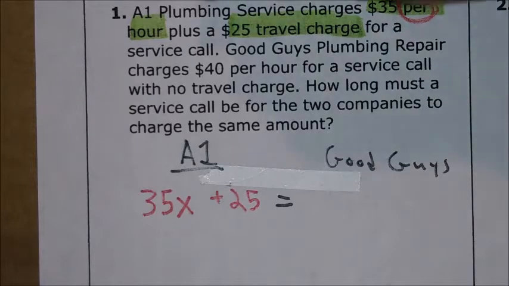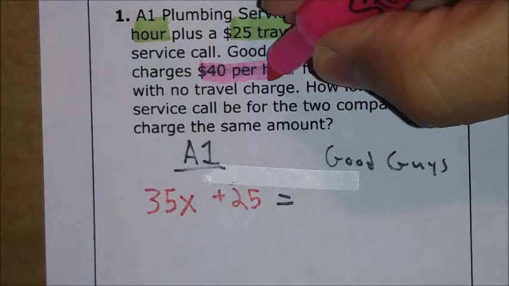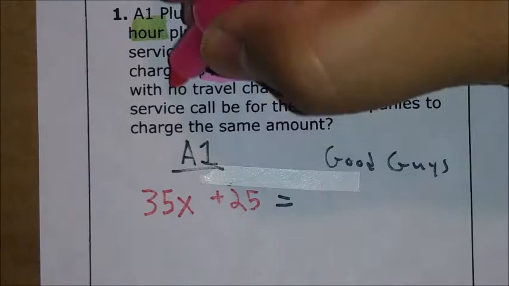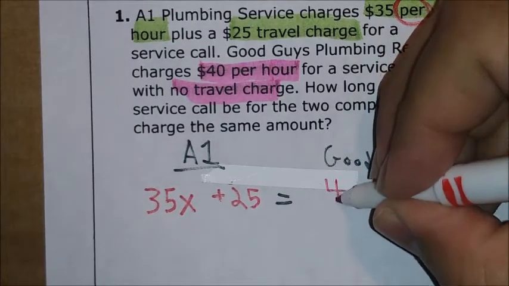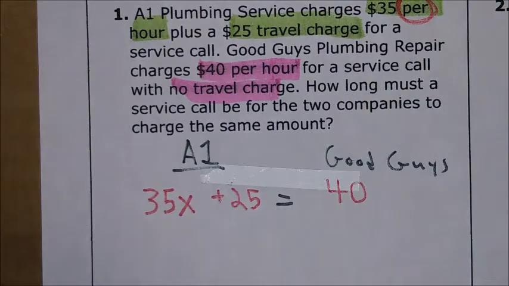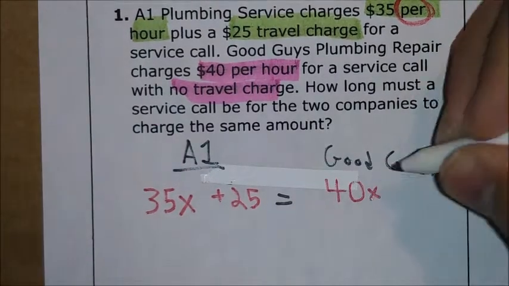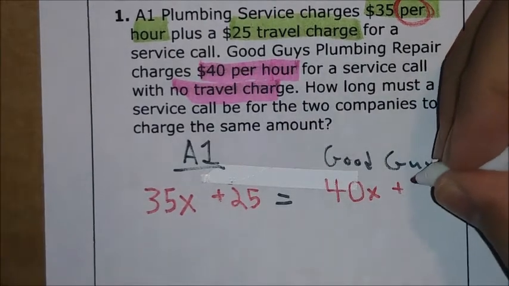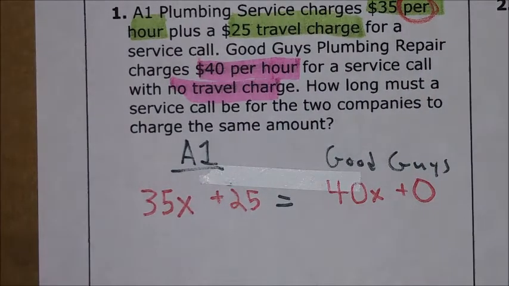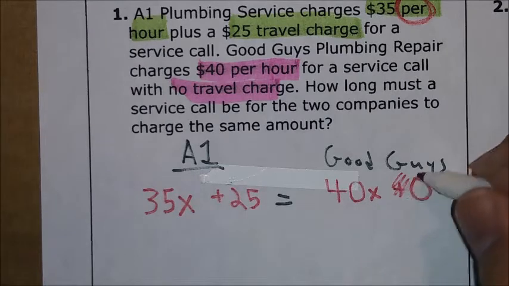Good Guys Plumbing Repair charges $40 per hour, and they have no travel charge. So for Good Guys, it's going to be $40 times the number of hours that the service call takes, plus no travel charge. You can just leave this part off if you like.